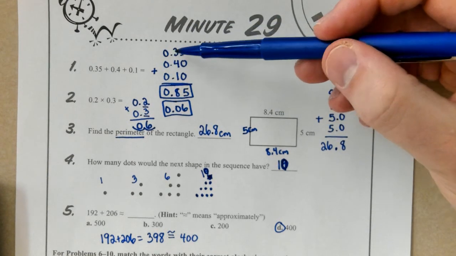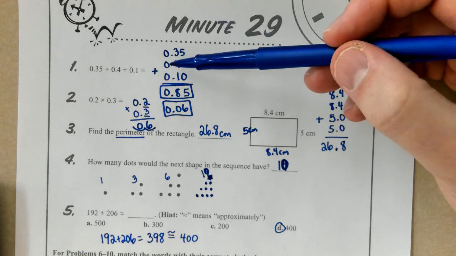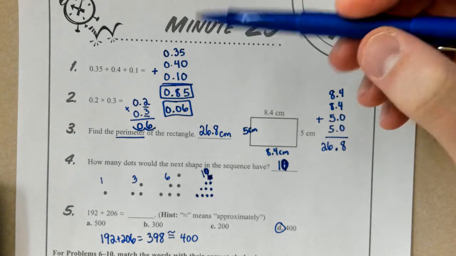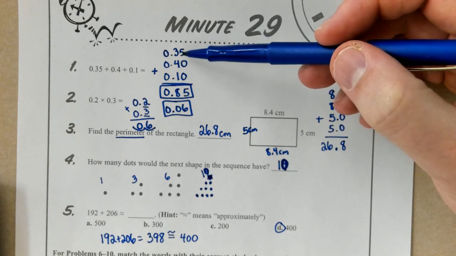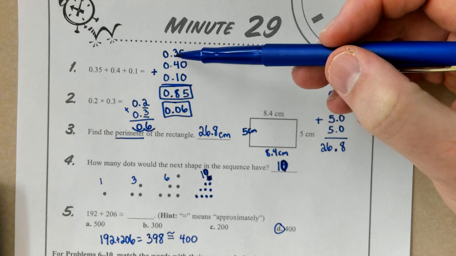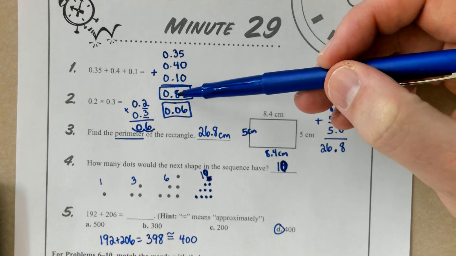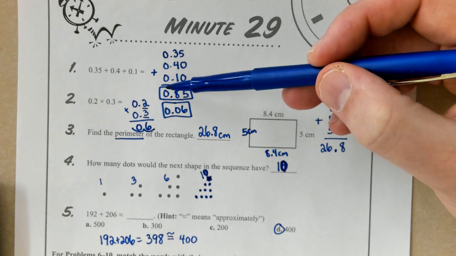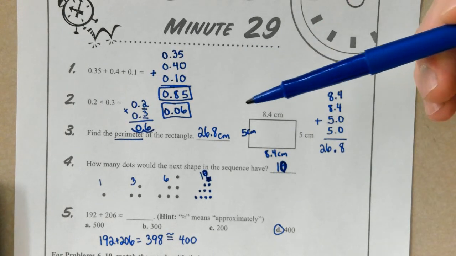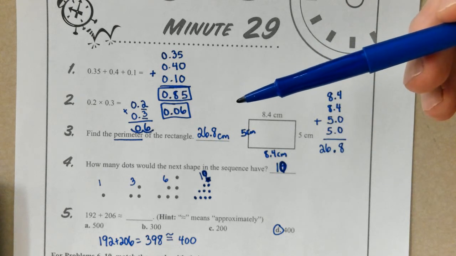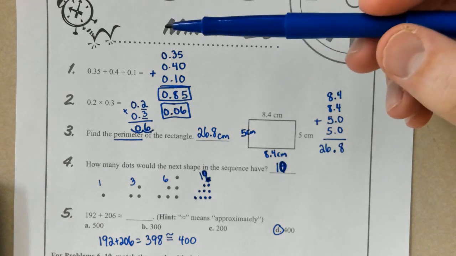So if I have 0.35 plus 0.40 plus 0.10, I start on the right hand side. 5 plus 0 is 5. 3 plus 4 plus 1 is 8. I put my decimal point there, and then zeros. You would put a 0 right there to get 0.85.